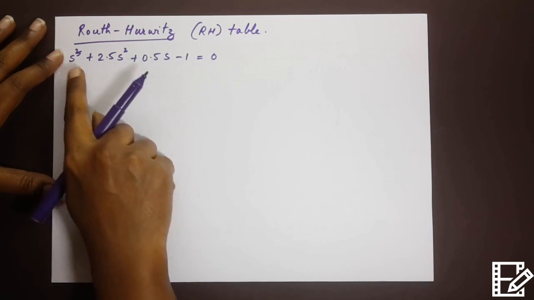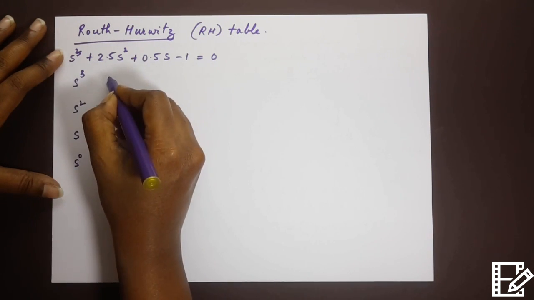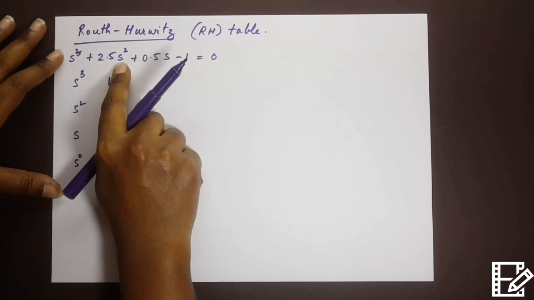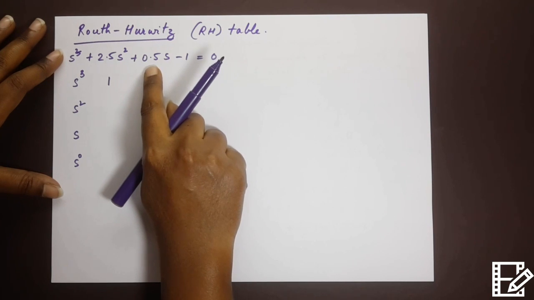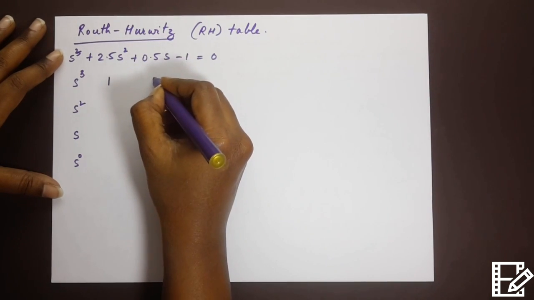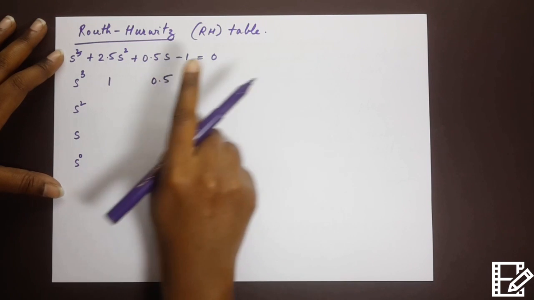So the coefficient of s power 3 in the equation is 1. This is even, then this is odd. So we go back to this s power 1. The coefficient of s power 1 is 0.5. So we write 0.5 here and that's it.